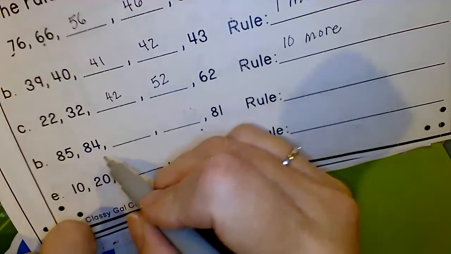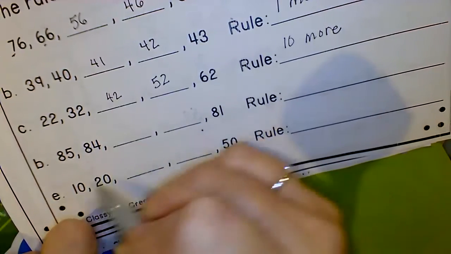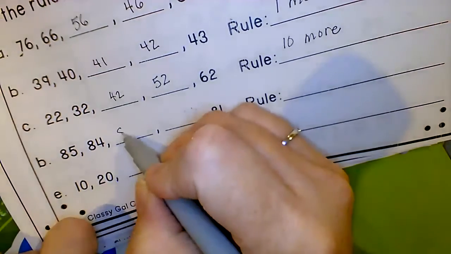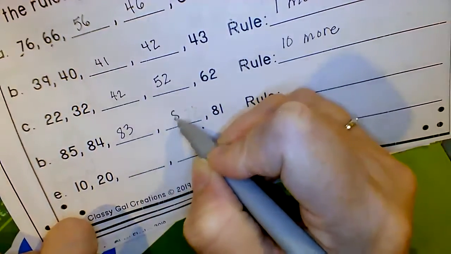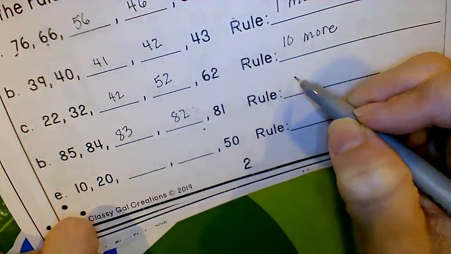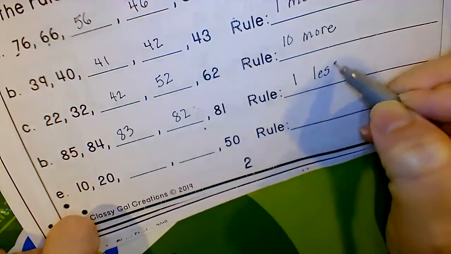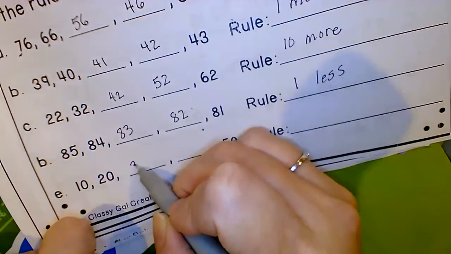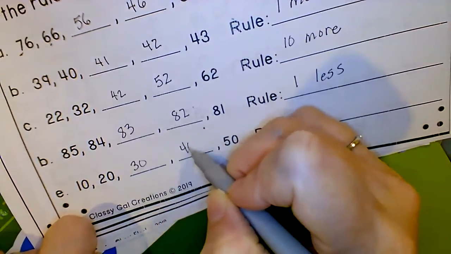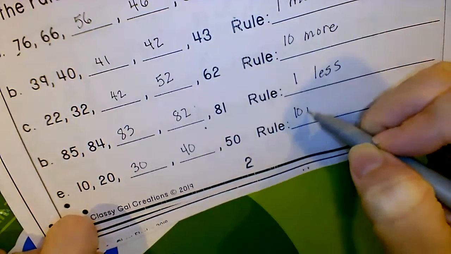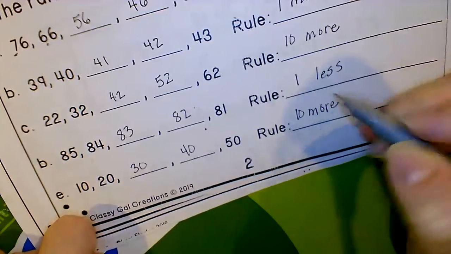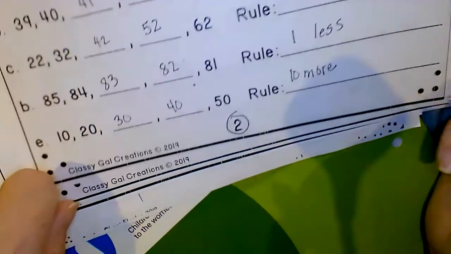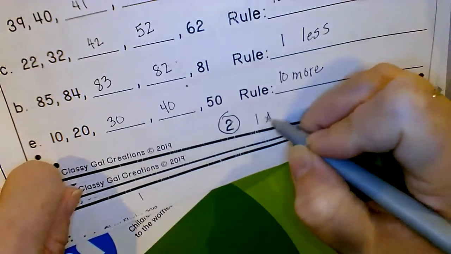85, 84, and then we jump over here to 81. The 10s have stayed the same. The ones are changing and they're getting smaller. 83, 82. And so we'd say 1 less. 10, 20, something, something, 50. You should see that's 30, 40. That was a pretty easy one. 10 more. For 1 star, go ahead and circle page number 2 for 1 star.